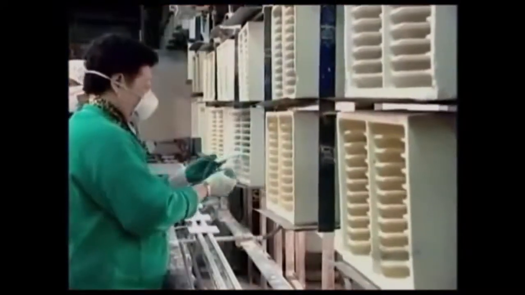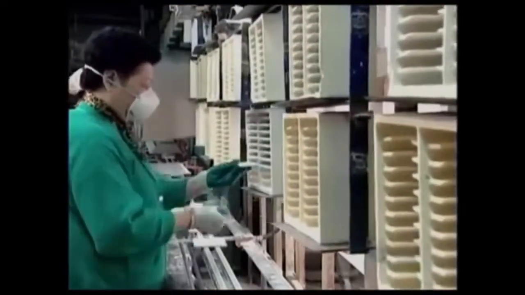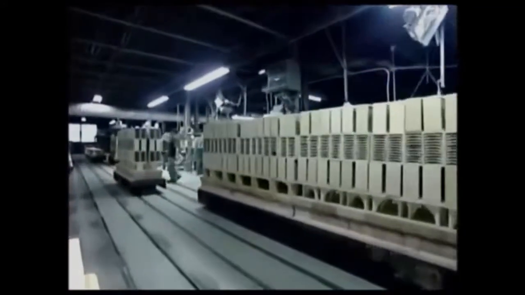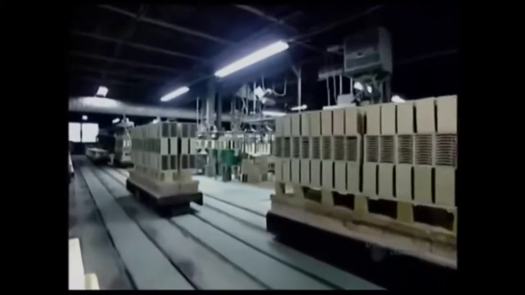When the tiles come out of the dryer, workers stack them on wooden racks. They load the racks onto mobile carts, then roll the carts into a gas-powered oven called a kiln. This factory's kiln is 58 meters in length, longer than an Olympic-sized swimming pool, and large enough to bake some 50,000 wall tiles in one shot. The firing, as it's called, takes 14 hours.